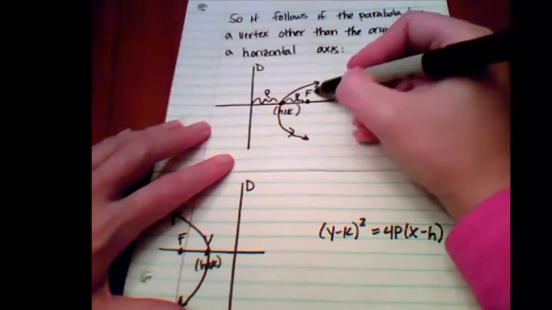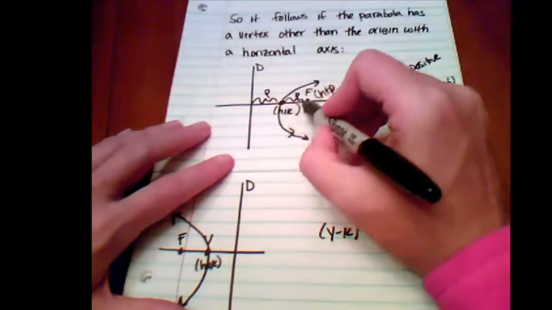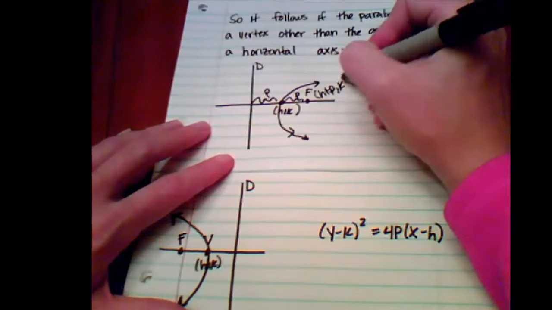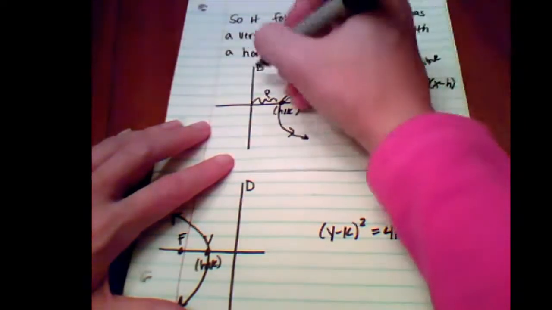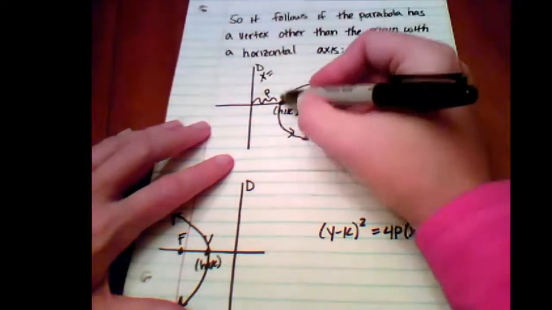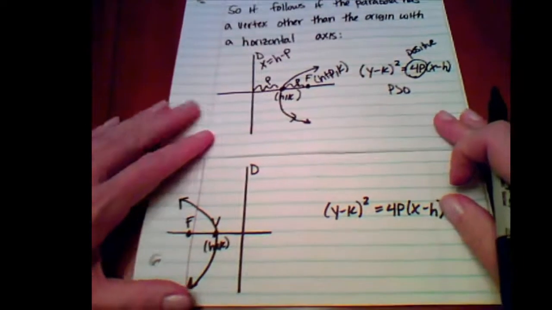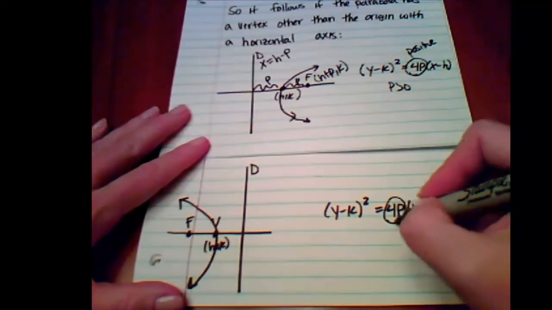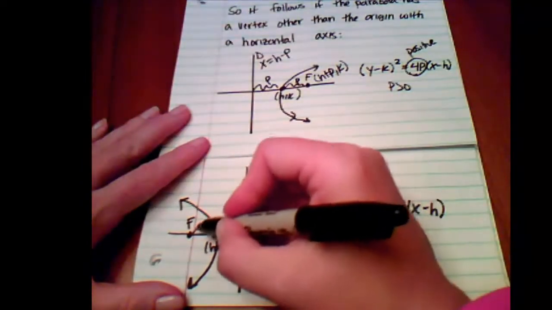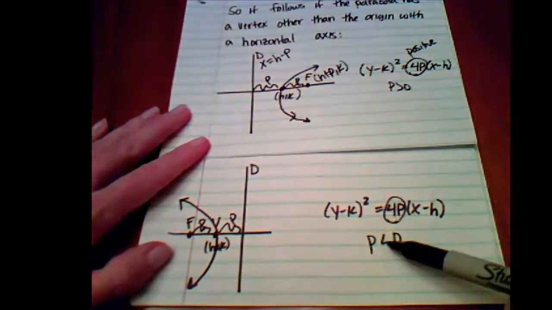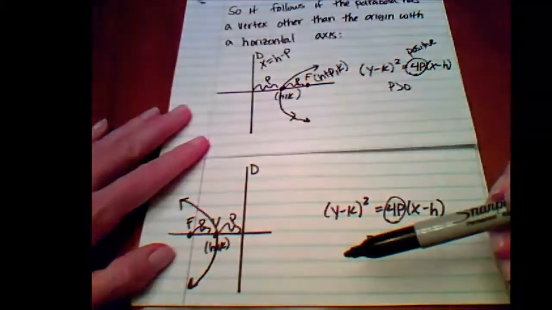And my focus would now be h plus p. So it would be p units past my h value, but would remain the same k value. My directrix, however, would be x equals the h value minus p units. Down below, notice how in this case p is less than 0. So again, the vertex is still a distance of p, but we're assuming p is a negative value, causing the parabola to open up left.